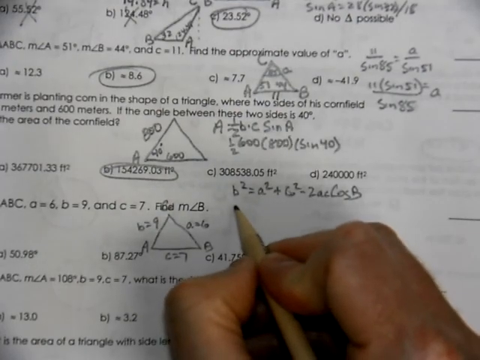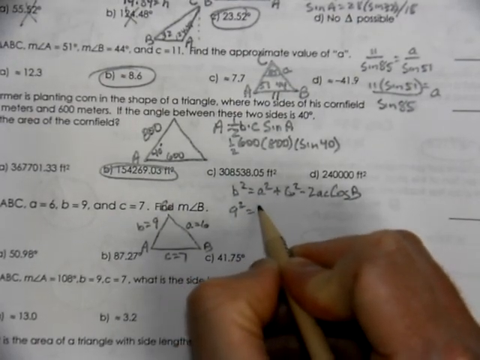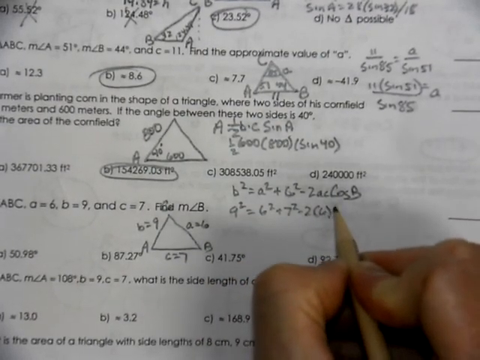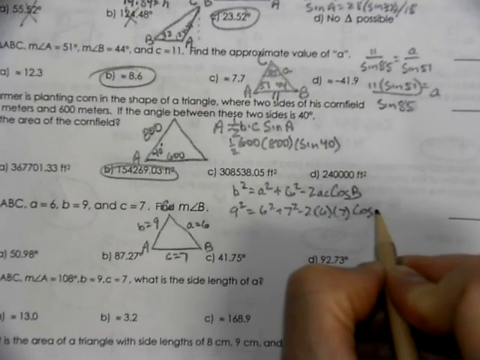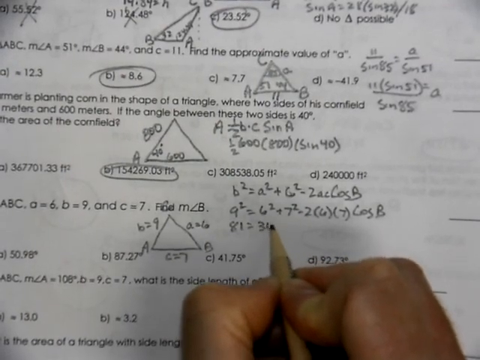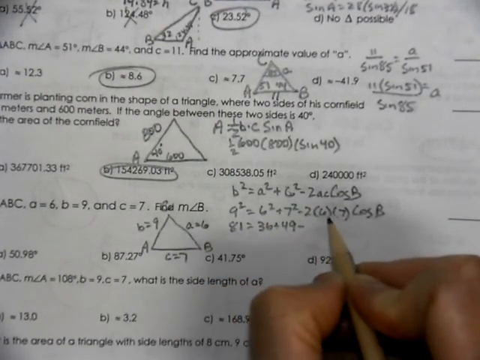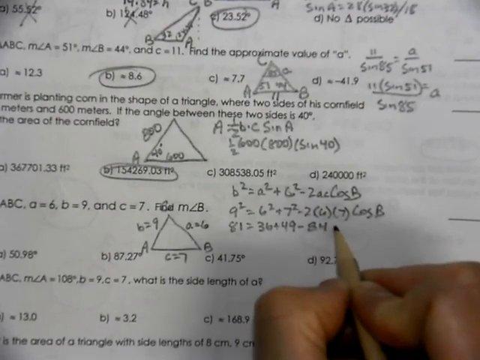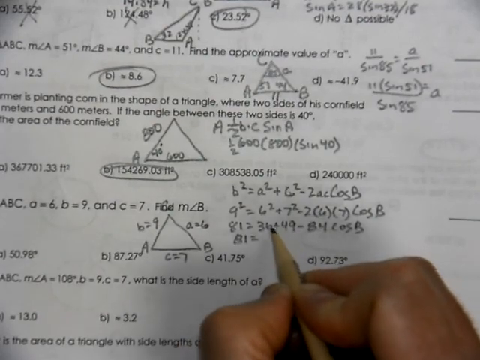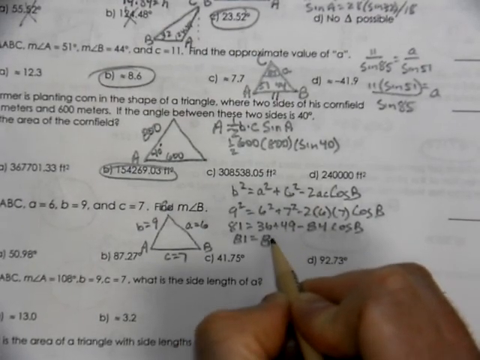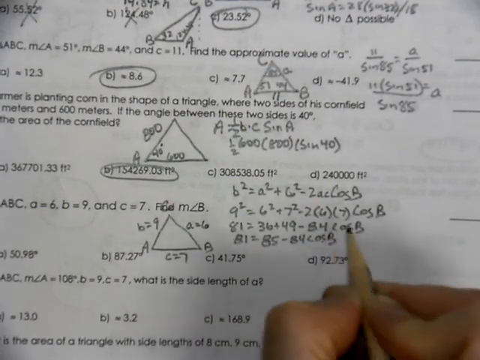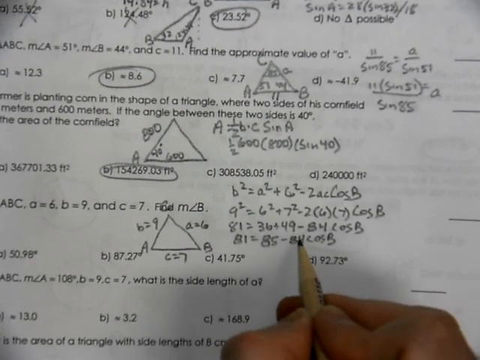So we plug in our values. We calculate it out. Now you cannot calculate 85 minus 84.